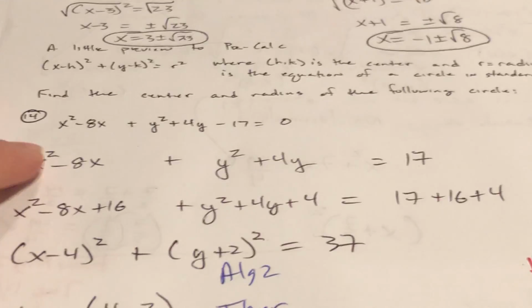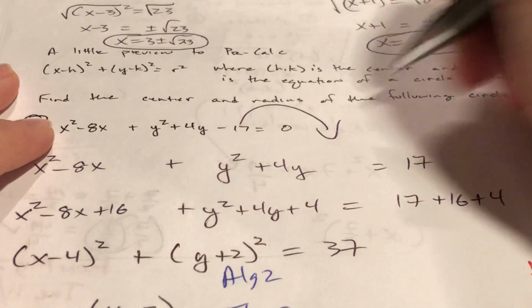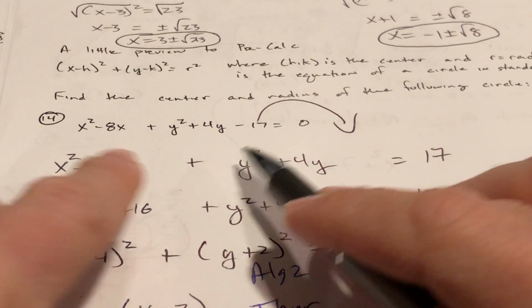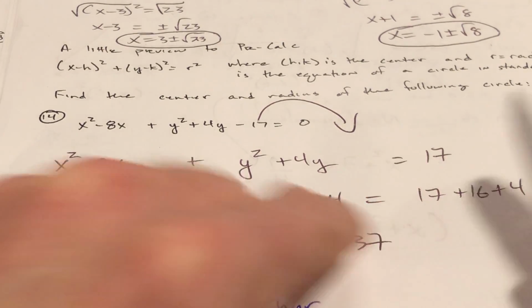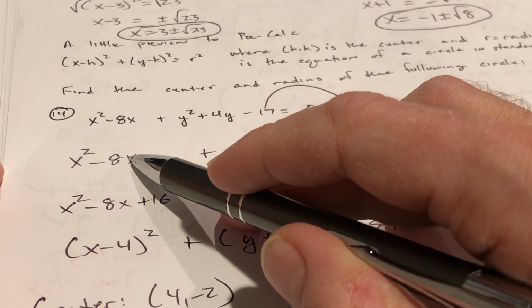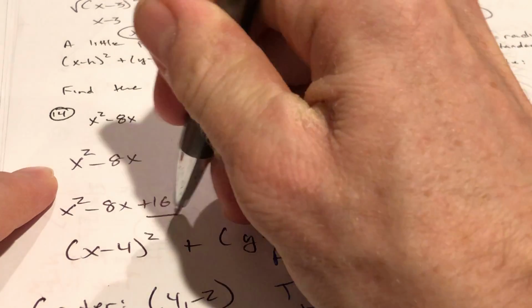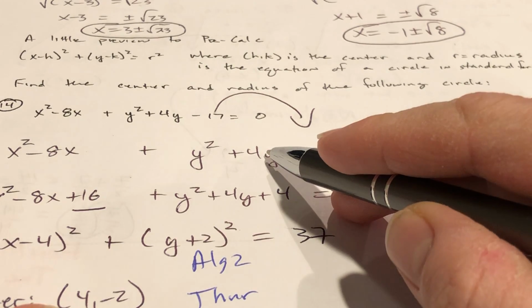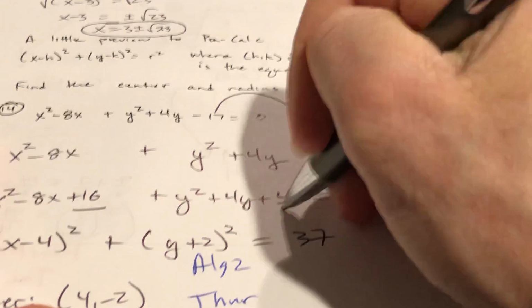What we're going to do is complete the square twice. So this negative 17 needs to be moved over. And I'm going to give space. I'm going to put all the x's together, space, the y's together, space. All right. So I'm going to complete the square. I take half of negative 8, which is negative 4, and I square it. I add 16 to the left. I add 16 to the right. I take half of 4, which is 2, and I square 2, which is 4.